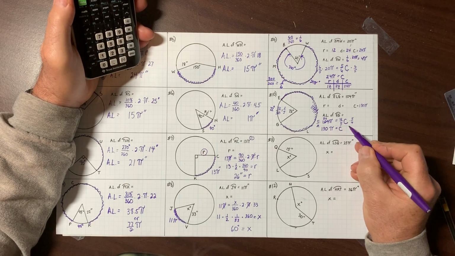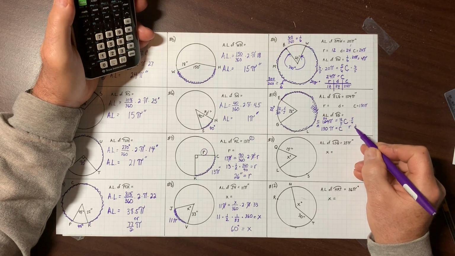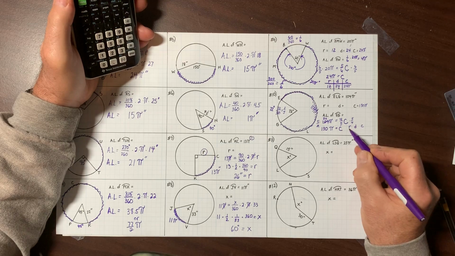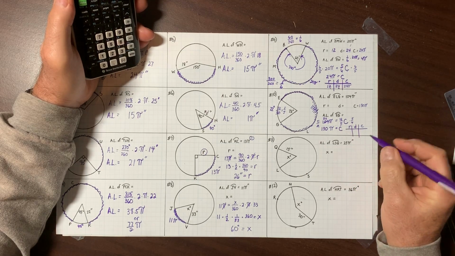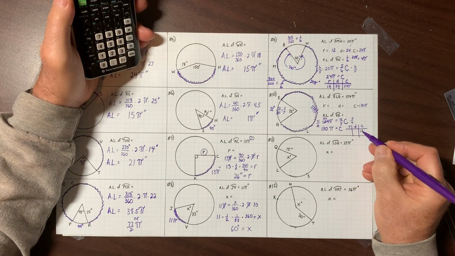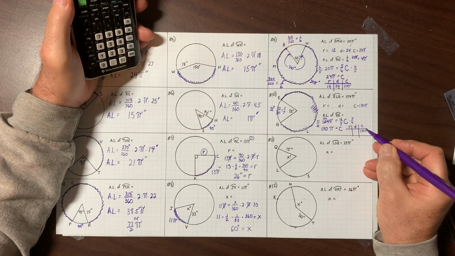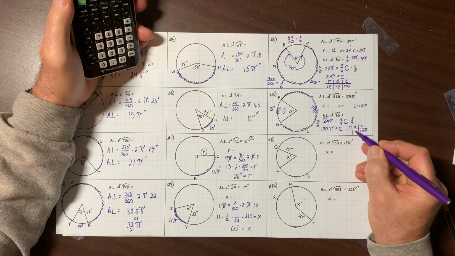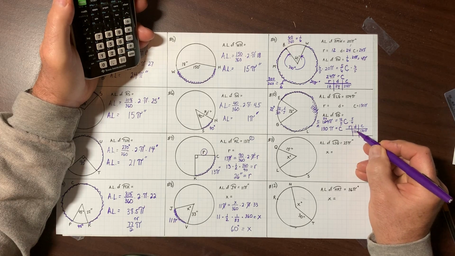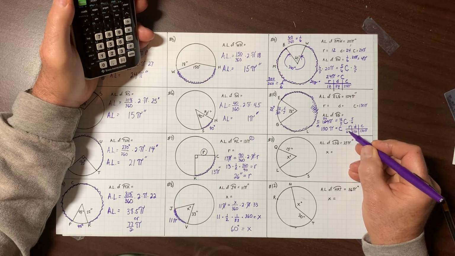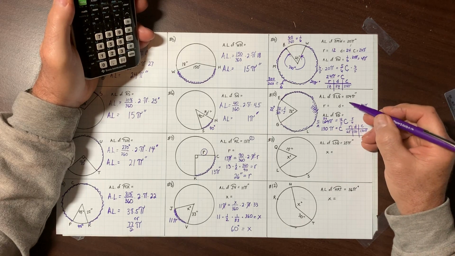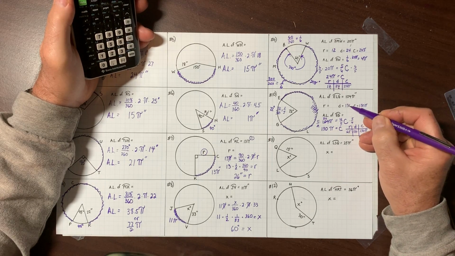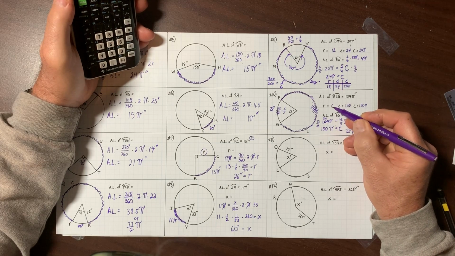Now, if I make my little table, radius, diameter, circumference, if the circumference is 130 pi, then the diameter would be 130, and the radius would be half of that, which would be 65. So I've got 130 here. I've got 65 here.